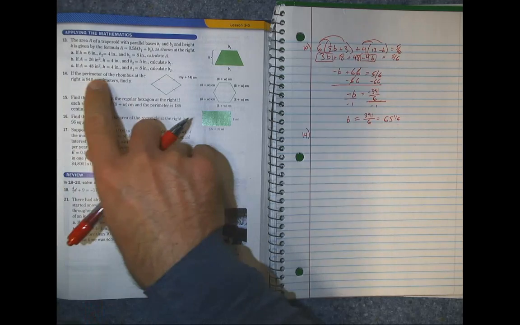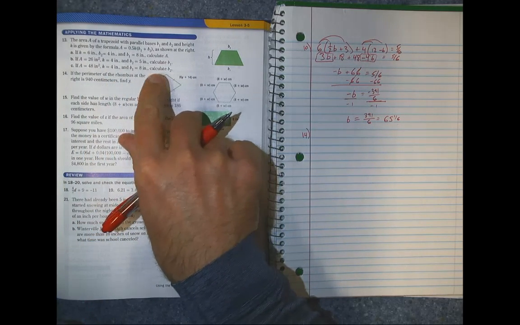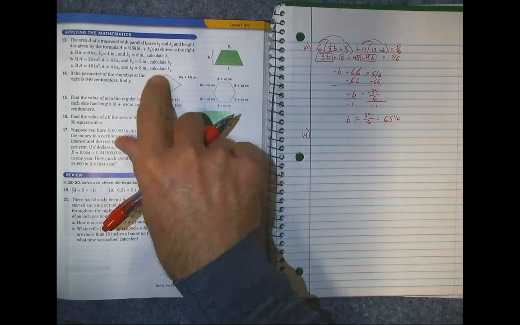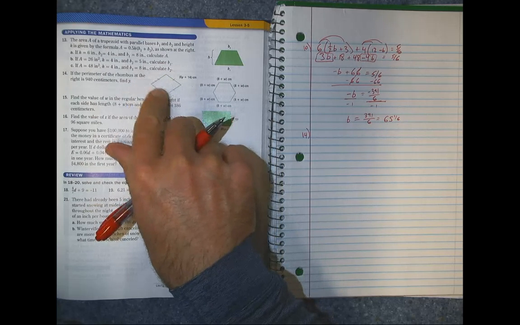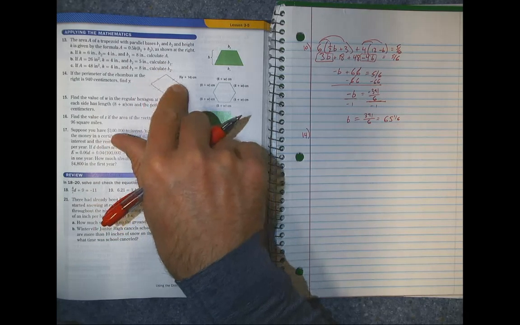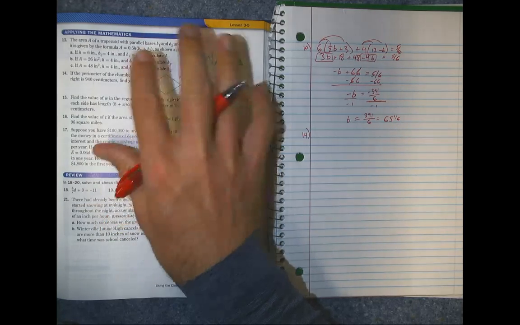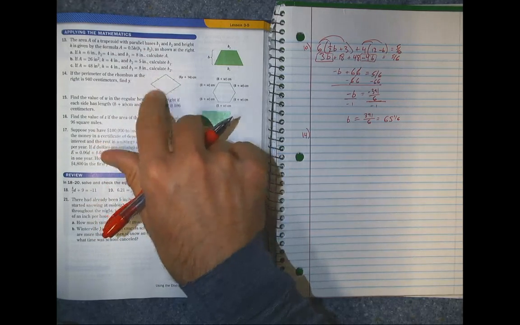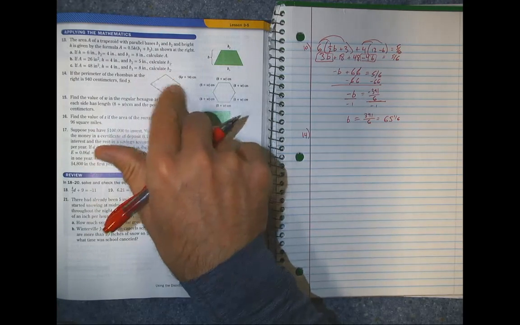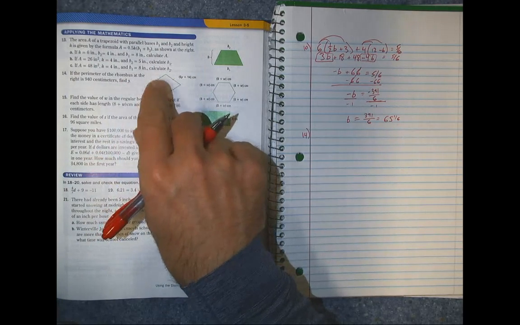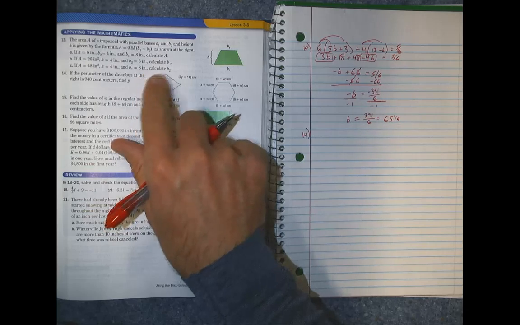So on 14, they tell you the perimeter of the rhombus on the right. A rhombus has 4 equal sides. Okay, it's not necessarily a square. It's only a square if it has 90-degree angles. So it's basically a square tilted. Even if it has 90 degrees, we call it a square, but it's still a rhombus. A rhombus is a 4-sided shape with all equal sides.